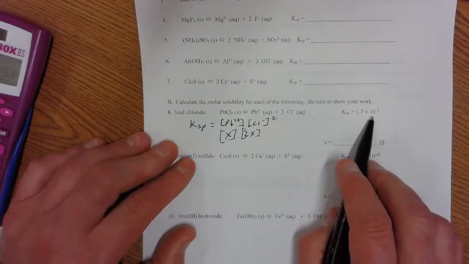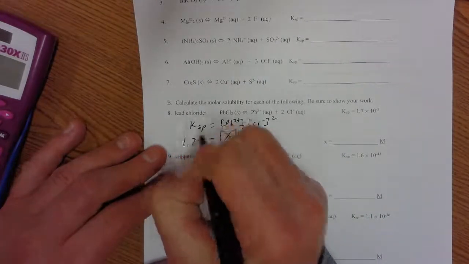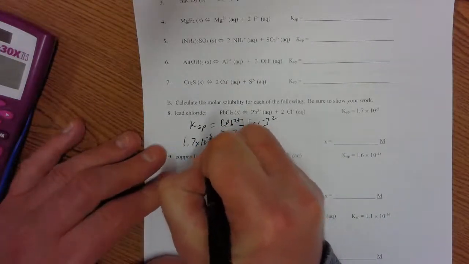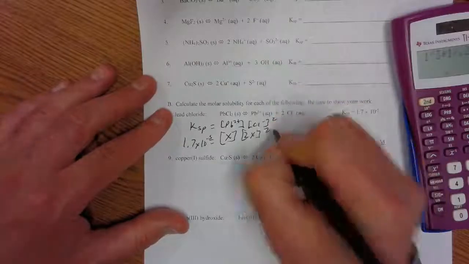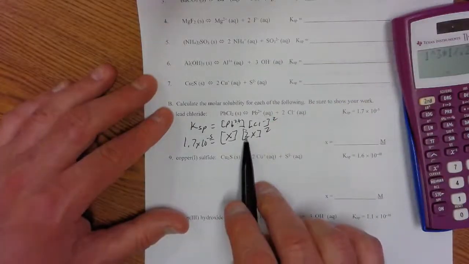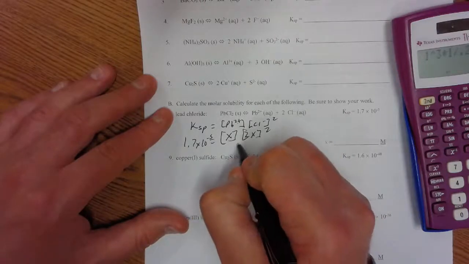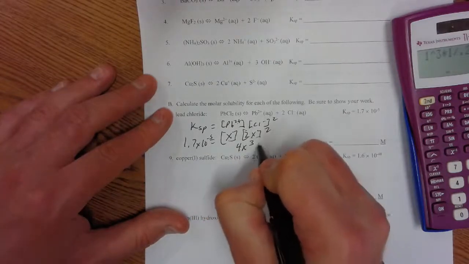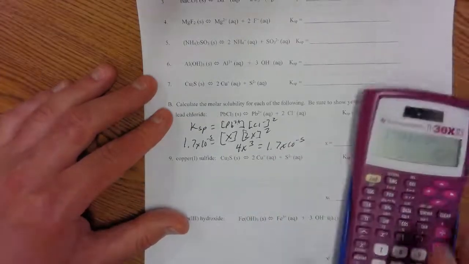And it gives us the Ksp here. It says it's 1.7 times 10 to the negative 5th. So that is the equilibrium constant. So we will go ahead and plug that in there. Oops, I almost forgot the 2 squared here. So 2 squared is 4. X squared times X will be 4X cubed equals 1.7 times 10 to the negative 5th.